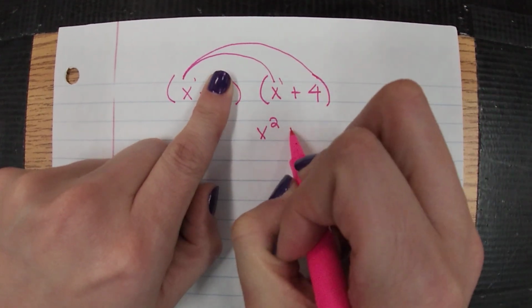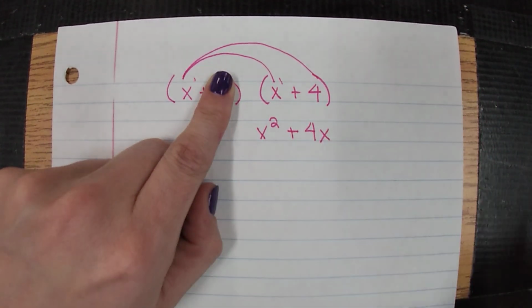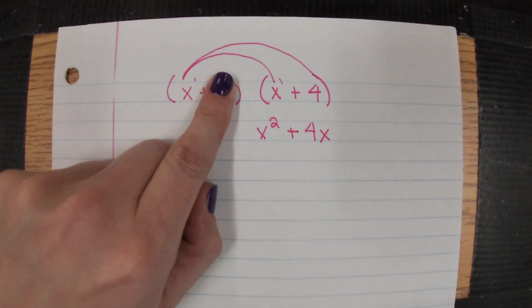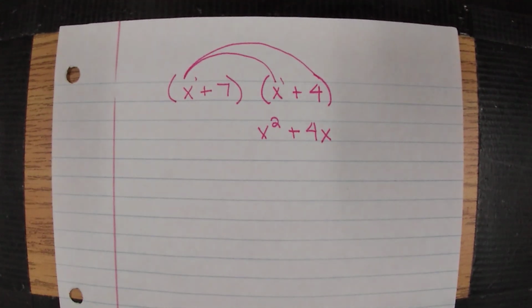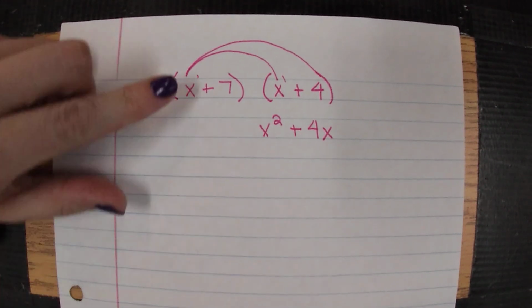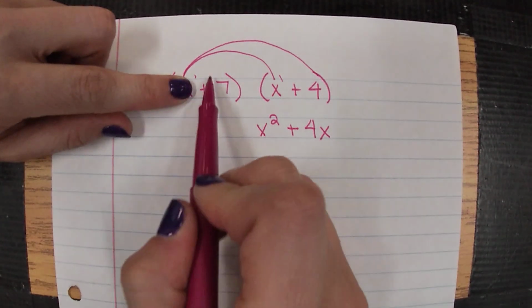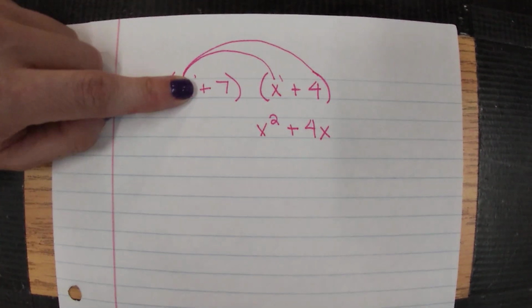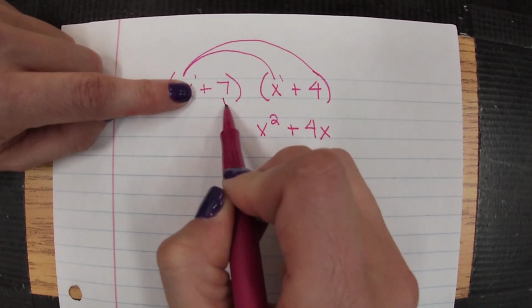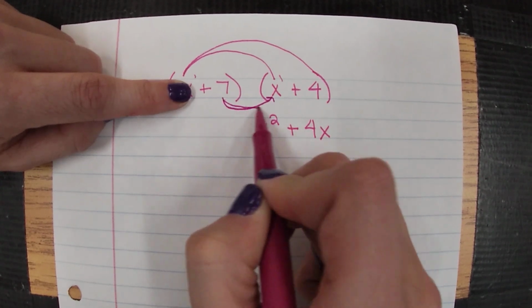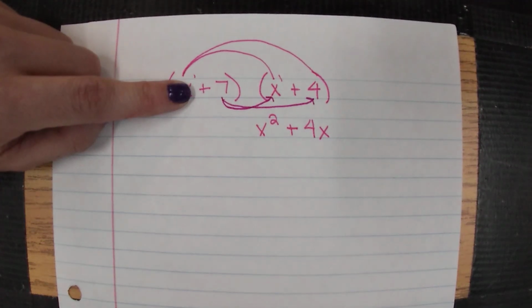X times 4 is a positive 4x, right? And that's just distributing like we already were doing. Now, what we're going to do is switch which term we're looking at. So now I'm going to cover up the first term. Don't cover up that addition. It tells me that 7's positive. And now I'm going to distribute the 7 to both pieces.